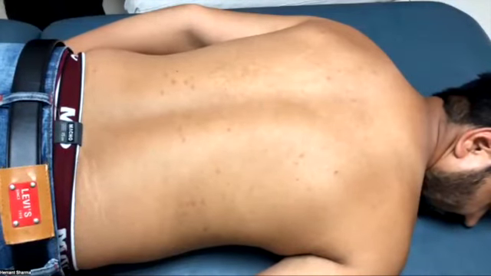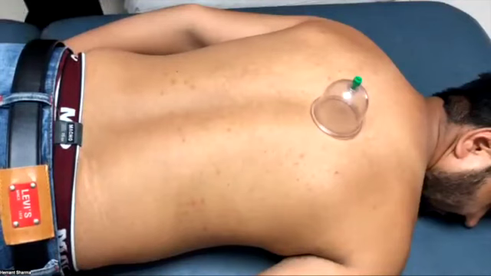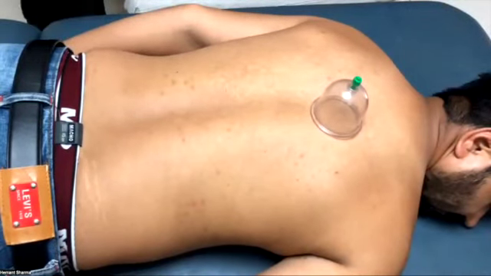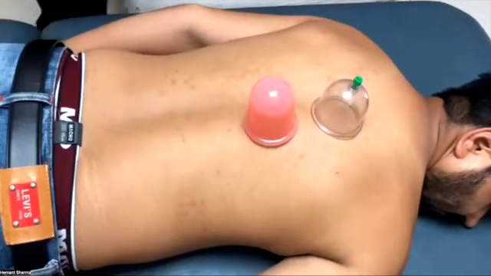So we are using different types of cups. This is the silicone cup. This is the rubber cup. And these are the very, very small cups. So we can use different types of cups.